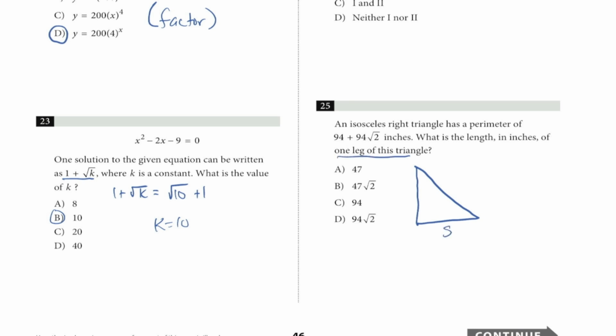So we don't know the legs. This is S, S. And then we know that this up here would be S root 2, because an isosceles right triangle is a 45, 45, 90. And they do give us this in the reference sheet. They will even say S, S, S root 2. They use the letter S for this.